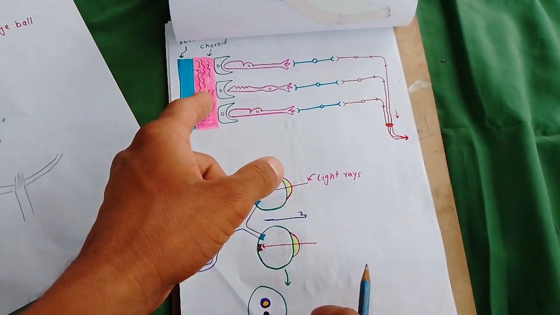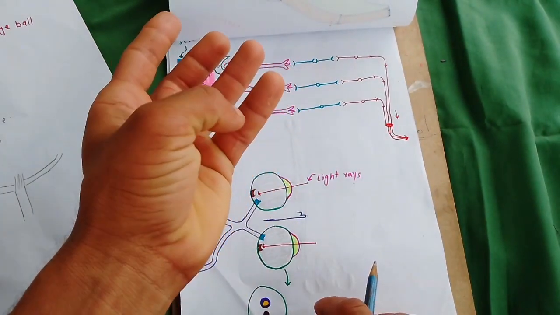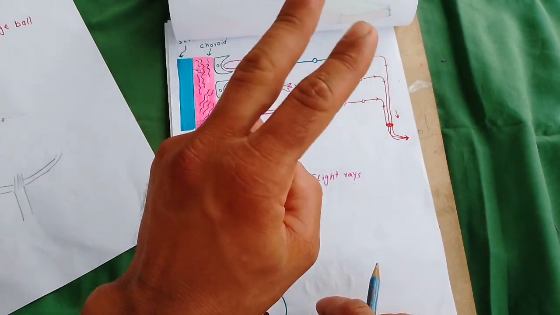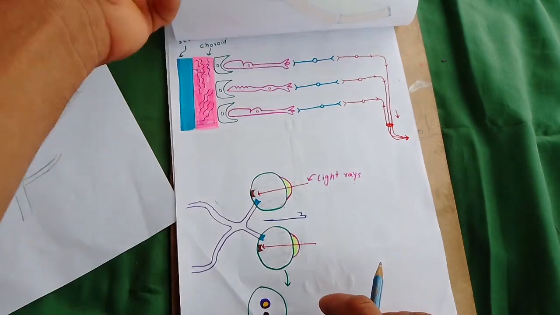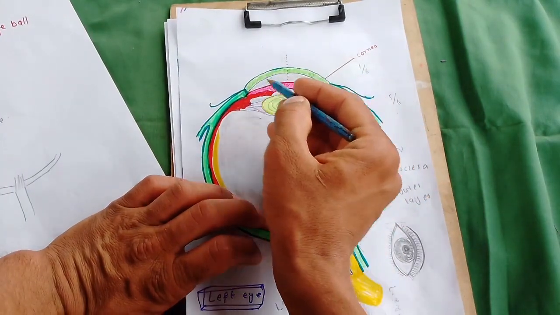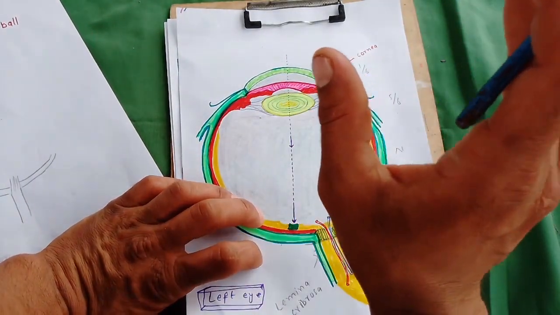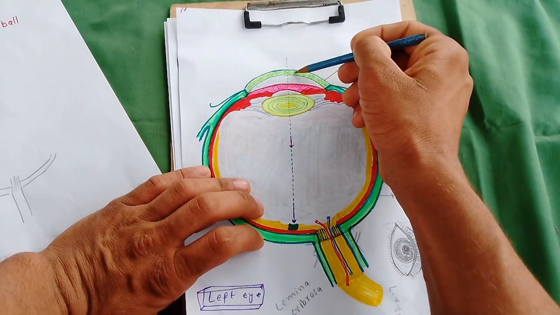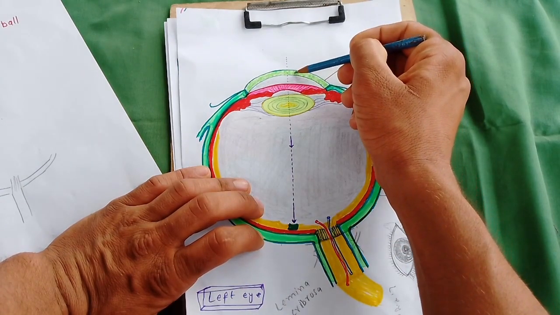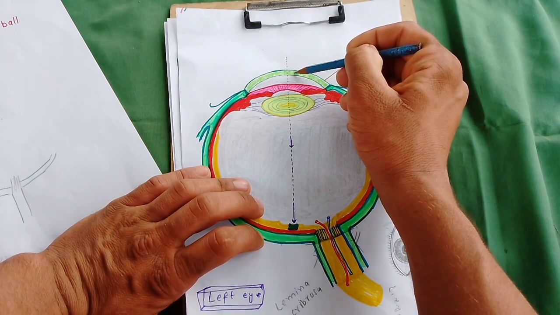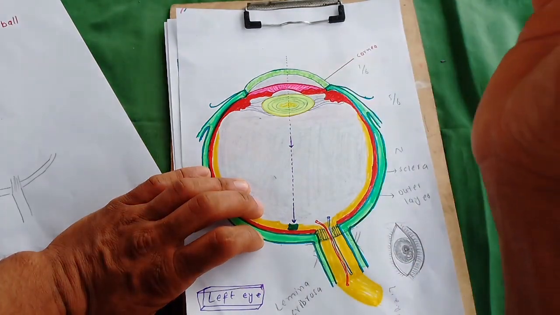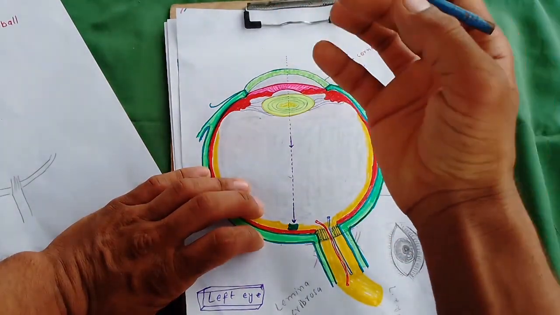One point to be noted: the cornea and the lens are the only two parts of the eye which have no blood capillaries. This is the cornea, this is the lens. This part has no blood capillaries. Why did nature make them without blood capillaries? Because of the cornea, which I will discuss in detail in phototransduction, and the lens having no blood capillaries, they are very clear and very transparent.